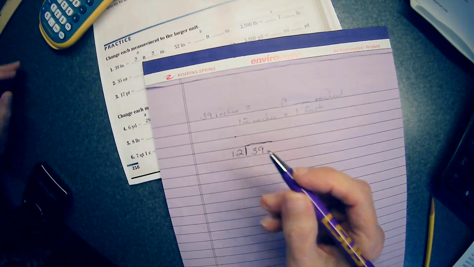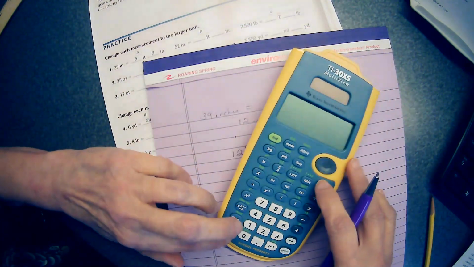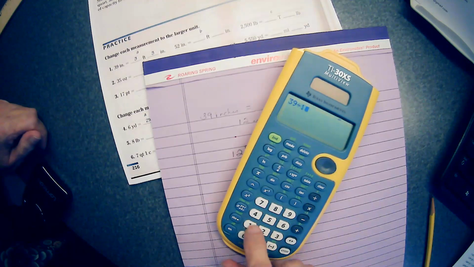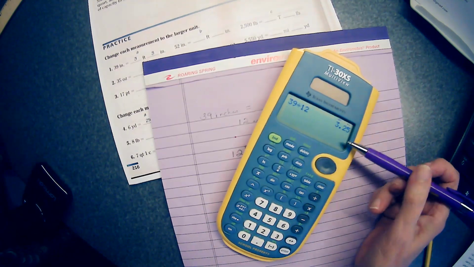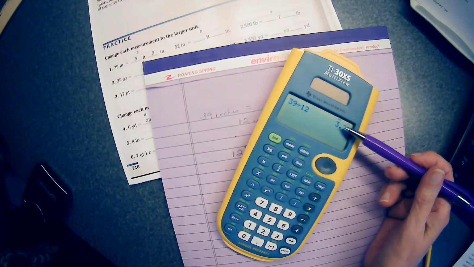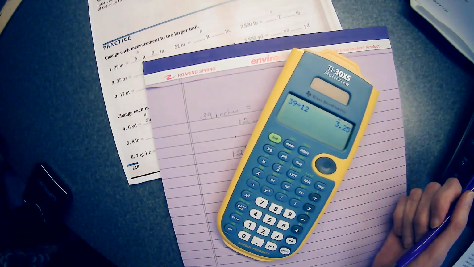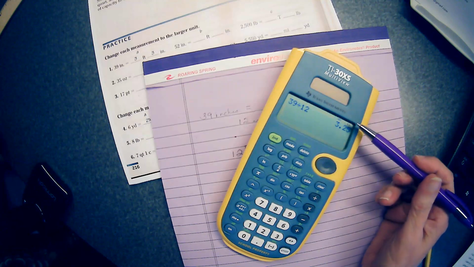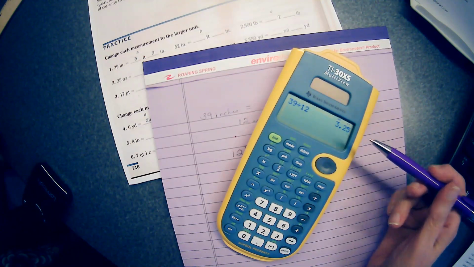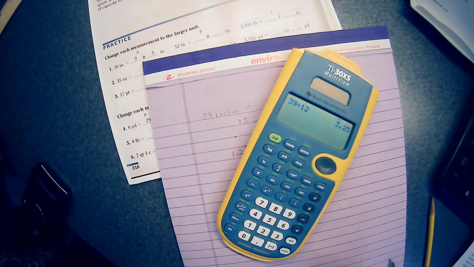Now I could go ahead and say 39 divided by 12, but I've got a decimal. It'll go 3 times and 25 hundredths more.